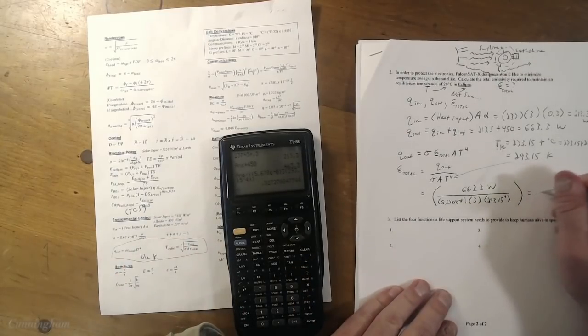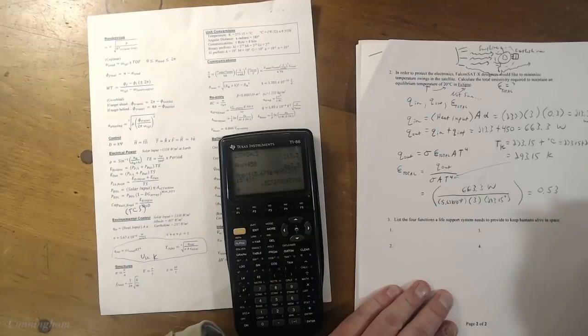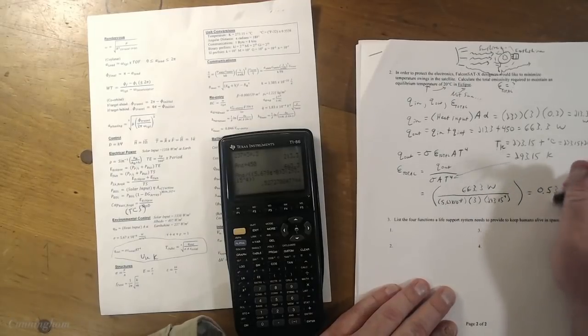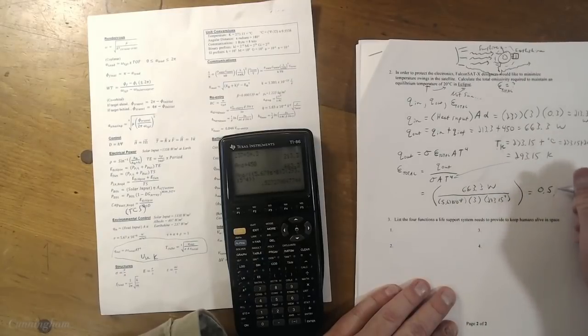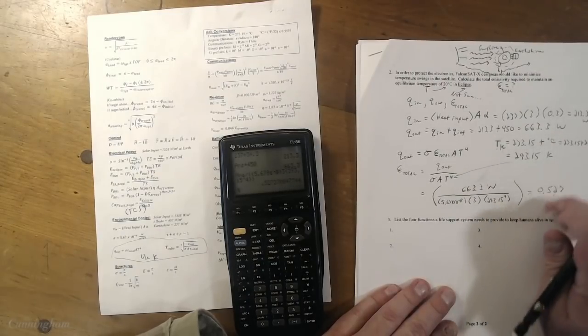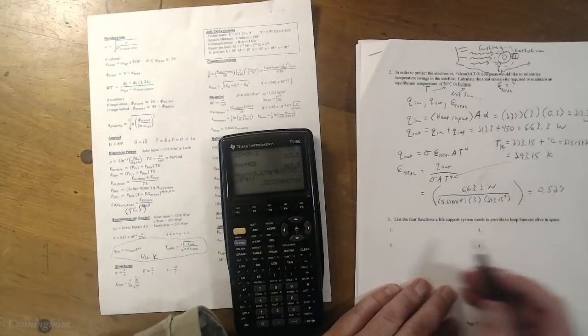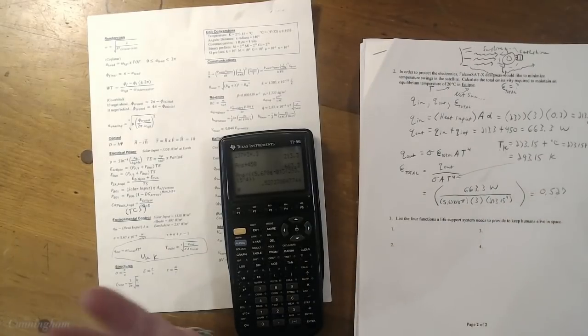Good. So I get the total emissivity to be 0.53. You know what? I'm kind of a three digits sort of a dude. It's just how I live my life. 0.527. Ta-da! What are the units on emissivity? Unitless. It's a ratio.